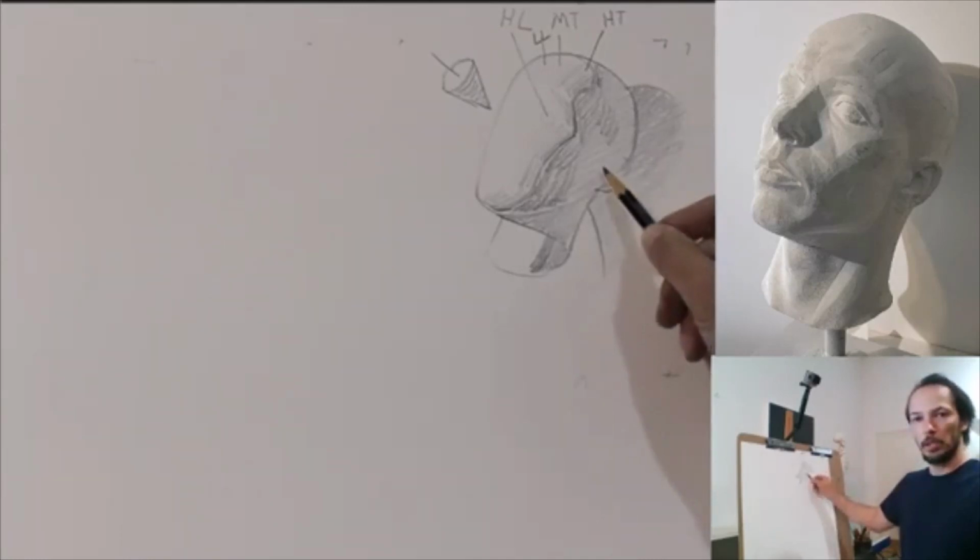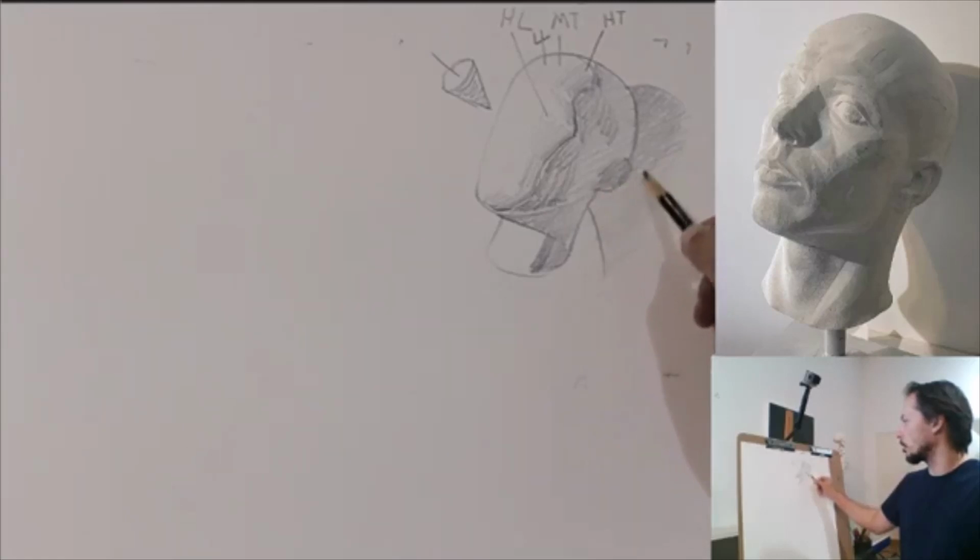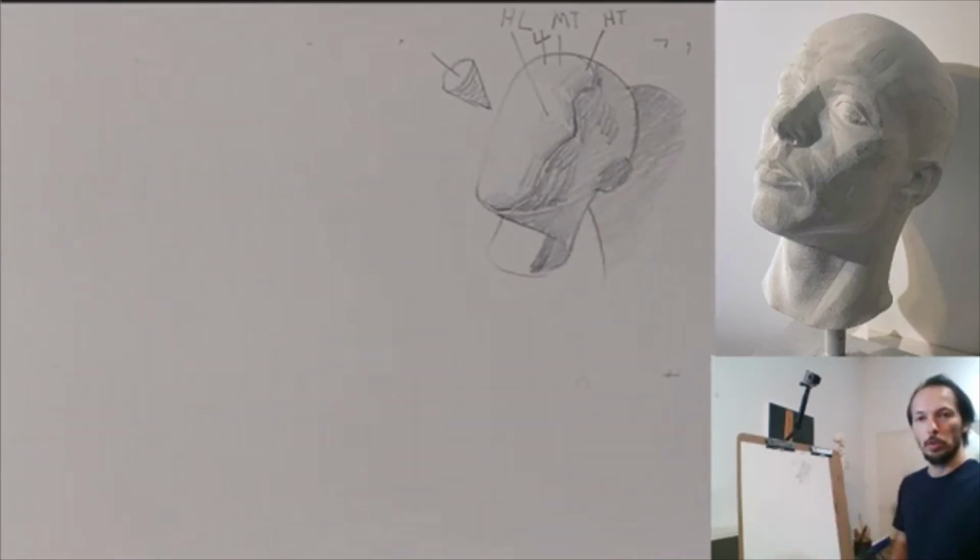You can see that by the time it gets to the ear, it's actually darker than the cast shadow behind it. So we have a lot of variations of values.